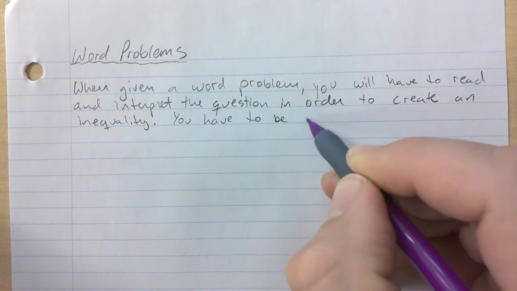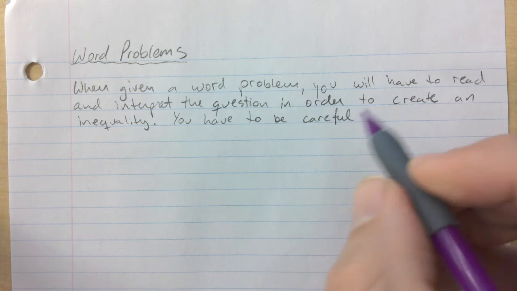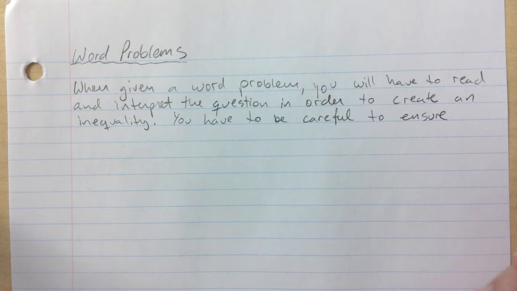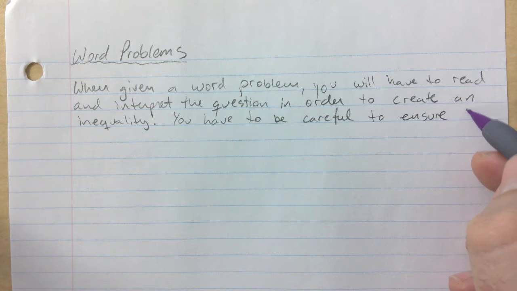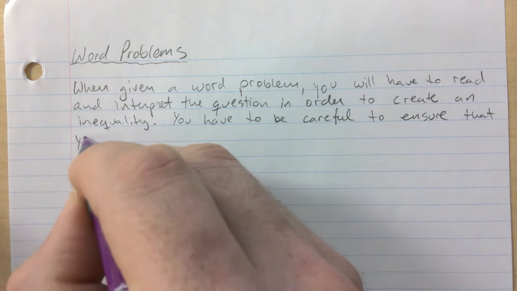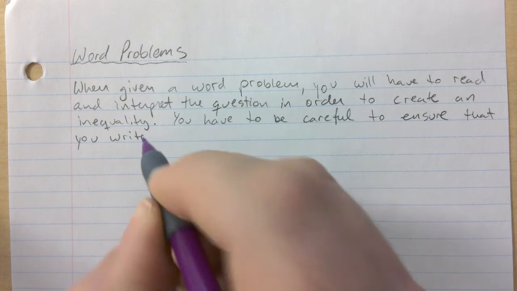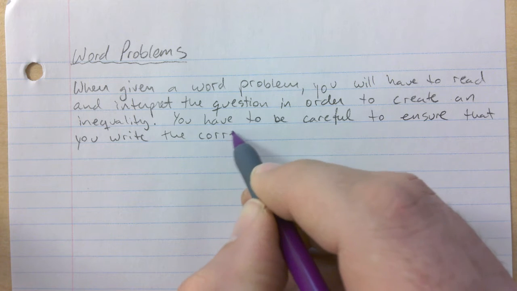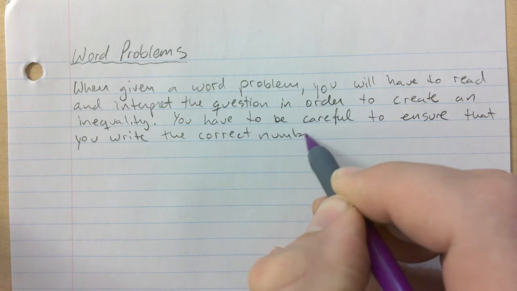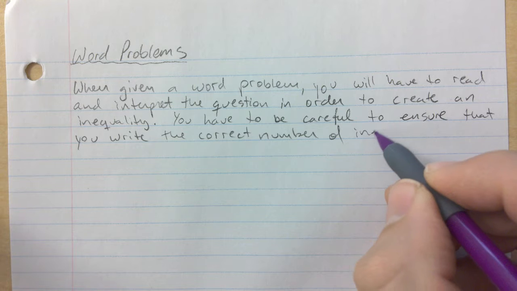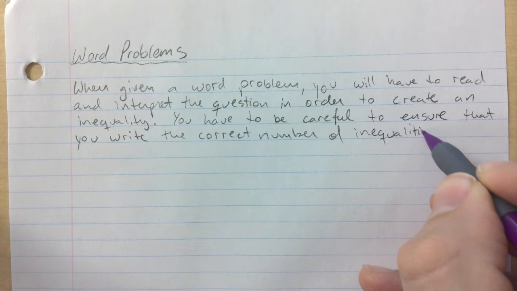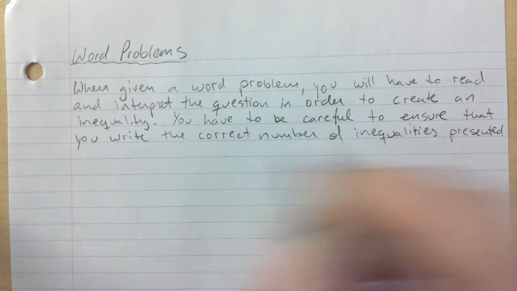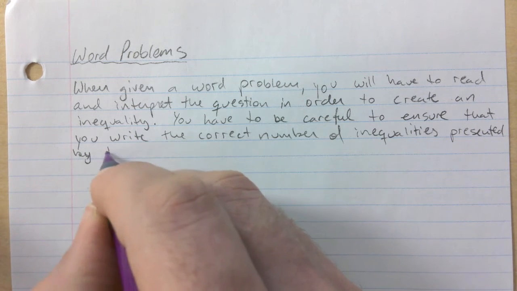You have to be careful to ensure that you write the correct number of inequalities presented by the problem.